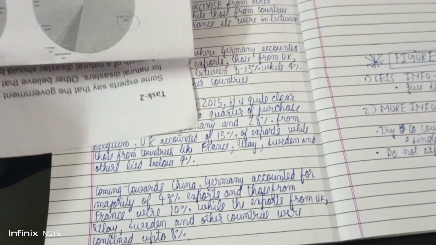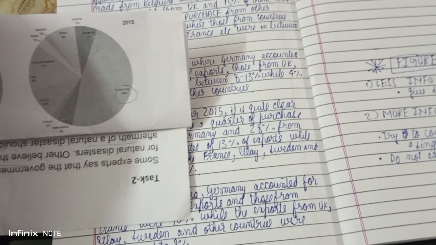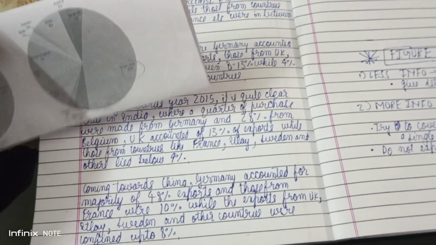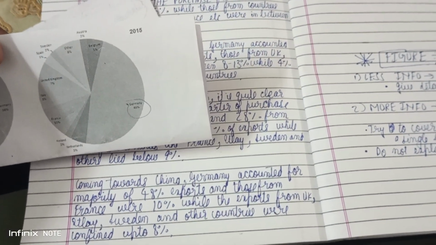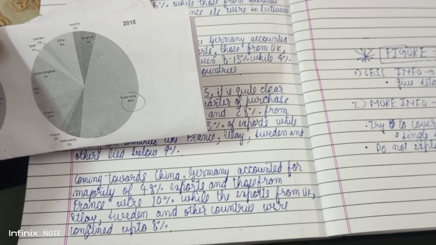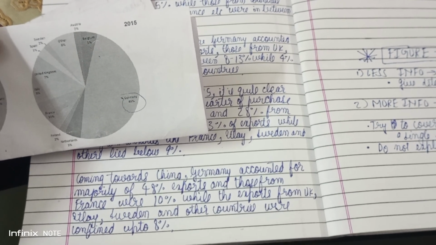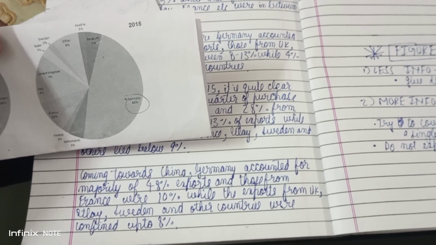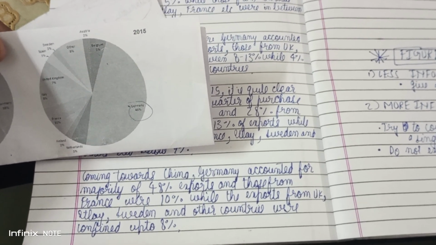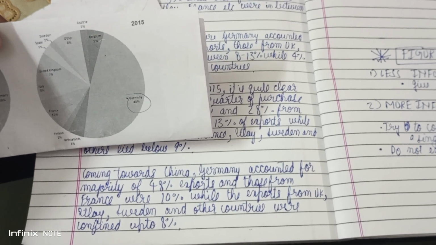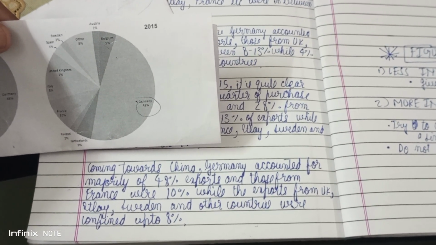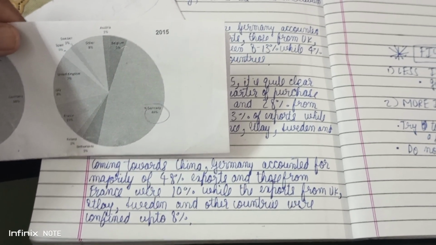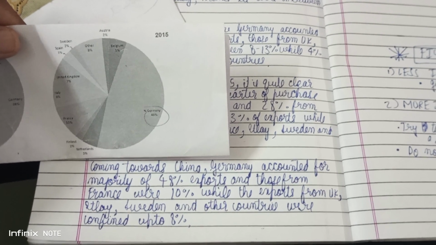Now coming towards China. Germany accounted for the majority of 48% exports, and those from France were 10%, while the exports from UK, Italy, Sweden and other countries were confined up to 8%. Germany's exports we are seeing are 48%, and after Germany, France's is 10%, and we can see the other countries are below 8%.